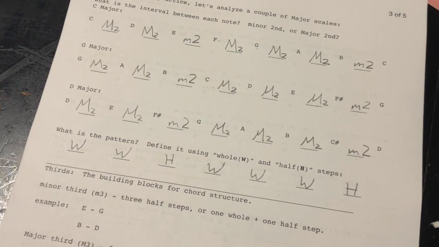The octave, up 2 octaves, same thing. Because once you make an octave, the whole thing just starts all over. Okay?